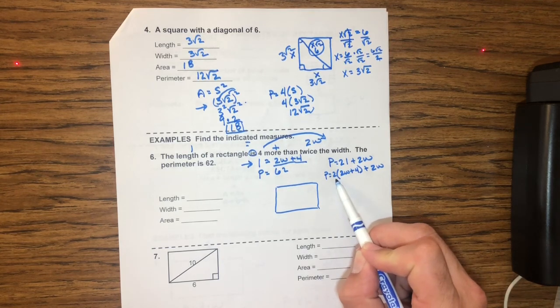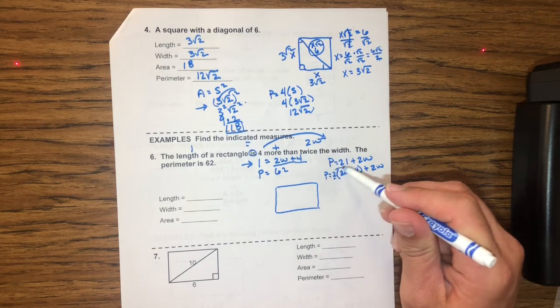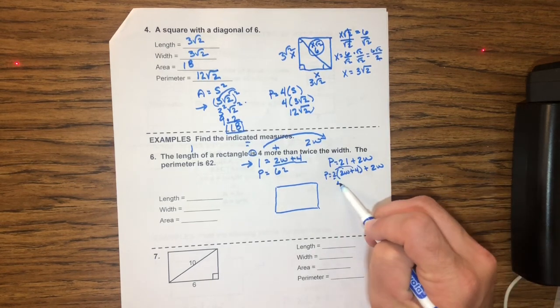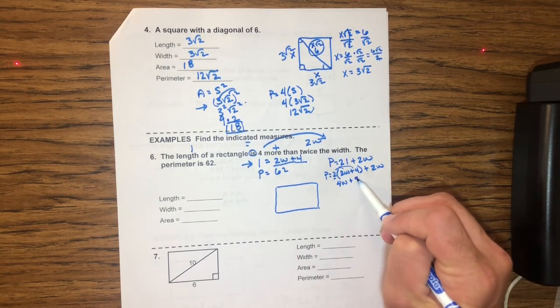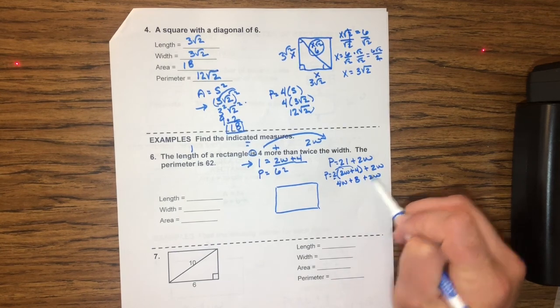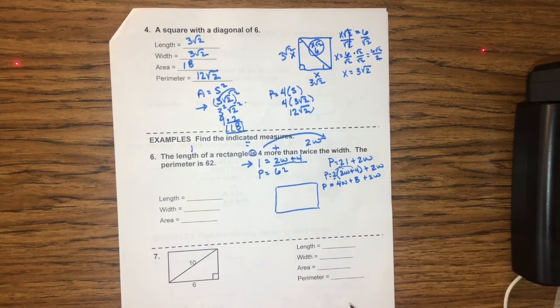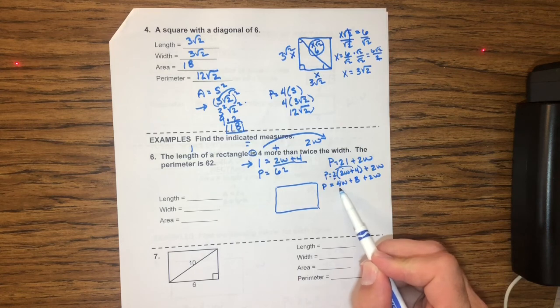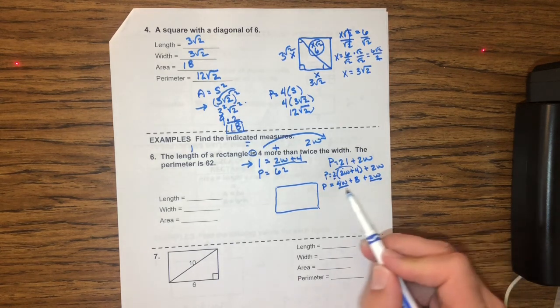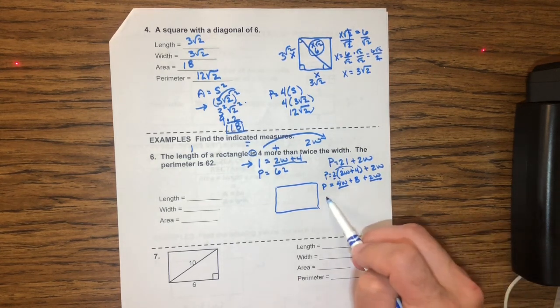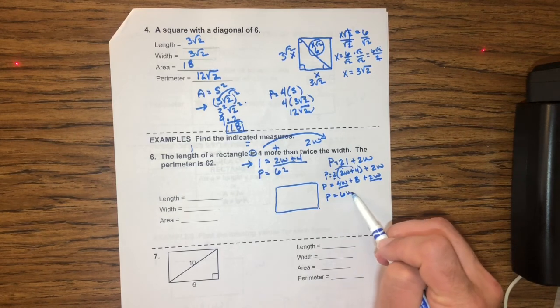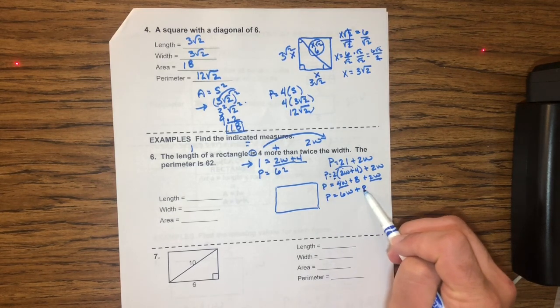Now solve this out, just doing algebra steps. What do you have to do with the 2 here? Distribute that to both terms. 4W plus 8 plus 2W. What do you notice through here that we need to do? Here's a hint. Combine the W's, combine like terms. Perimeter equals 6W plus 8.